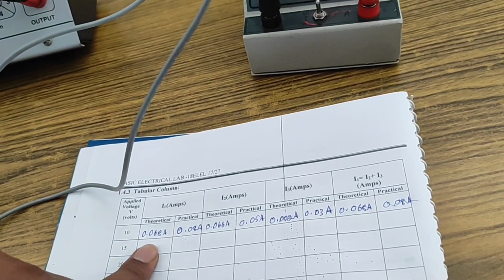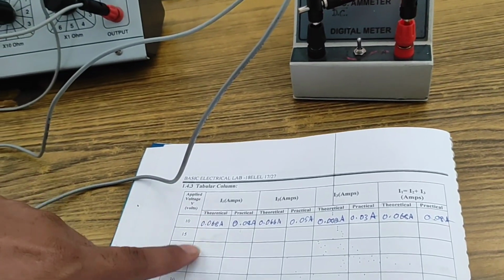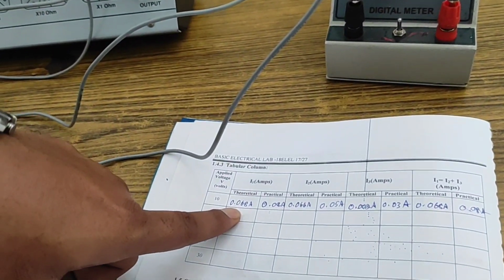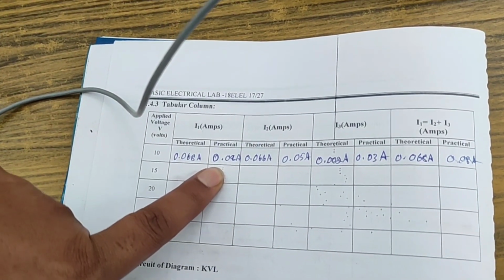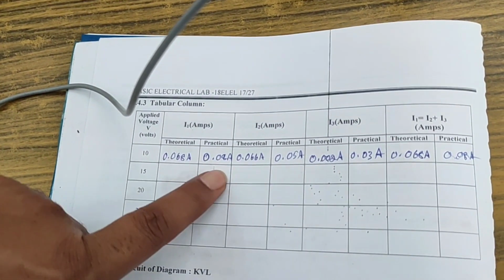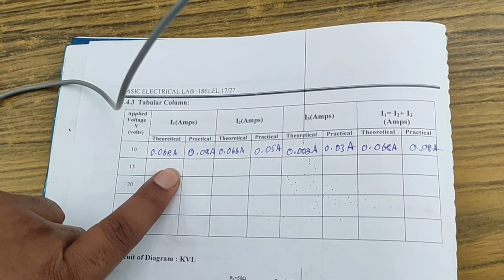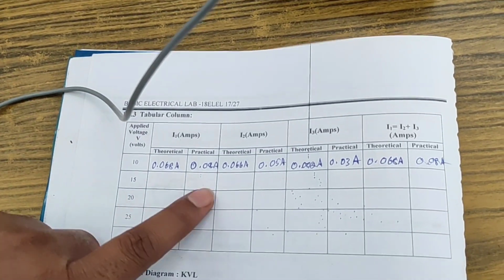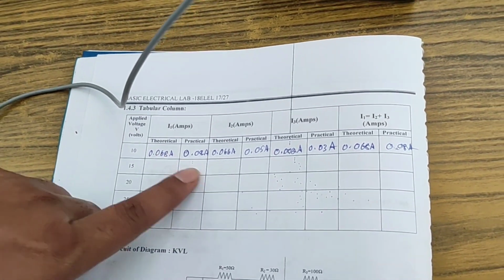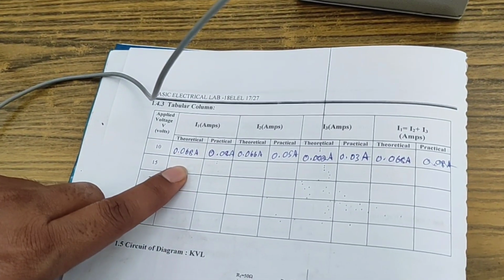So this is for one set of values. We are verifying the theoretical calculations we did before, and now we are practically checking these values. There is a minute difference here, maybe due to the variation of the voltage, and maybe some additional resistance is included. Because of this there is a very small difference that you can ignore.